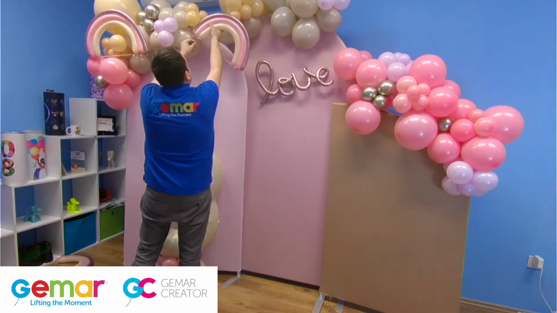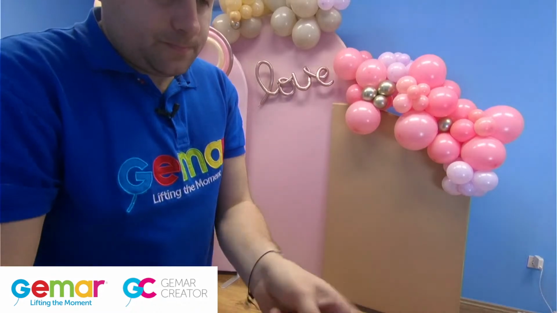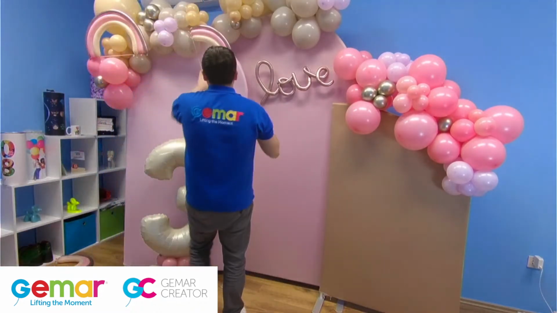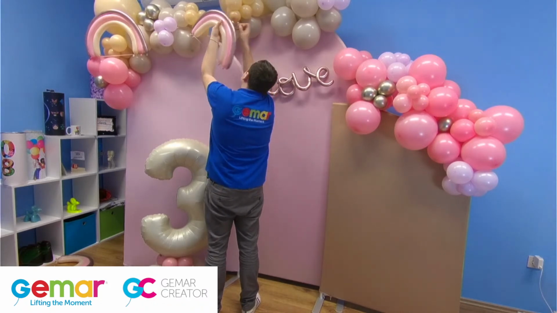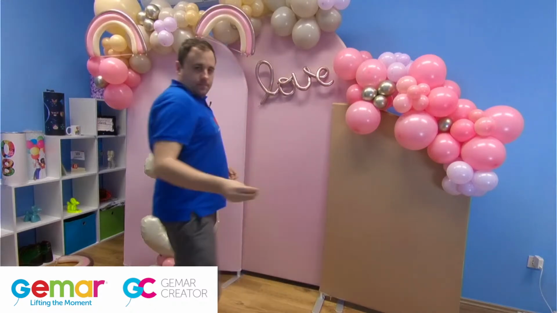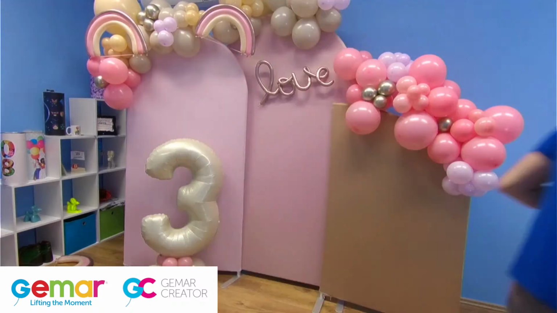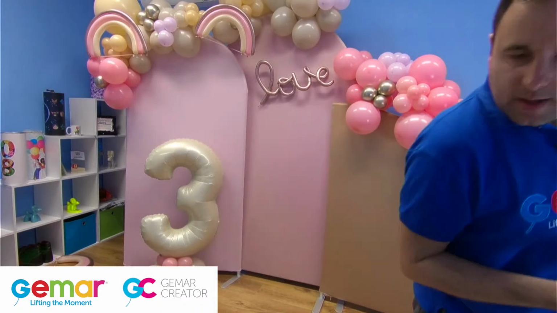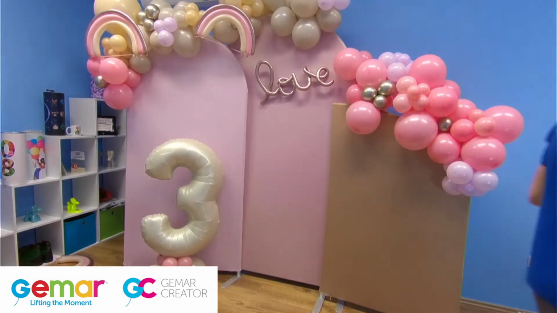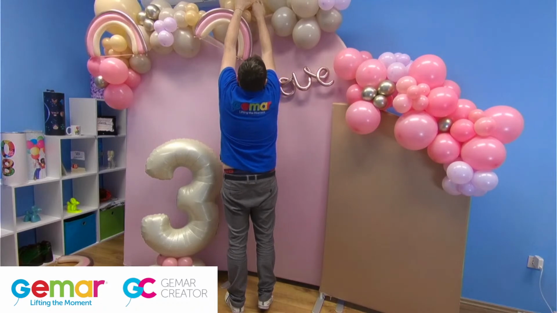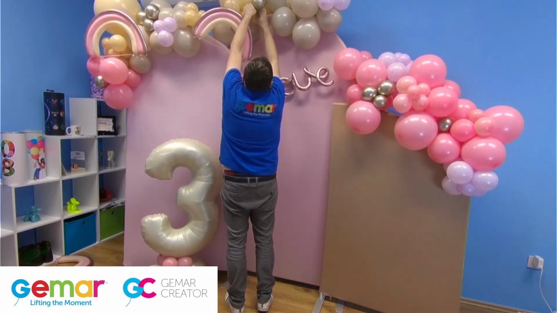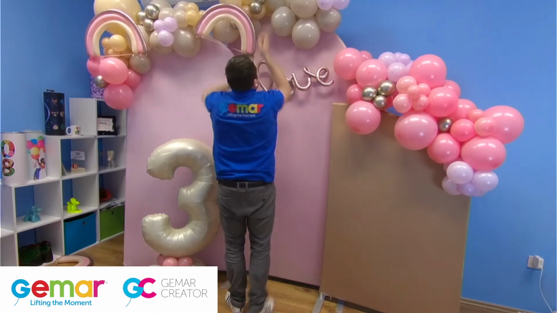It goes right there. Okay, we need one more glue dot, so it can be fixed right where it should go. Right there. And let's just have a Prosecco cluster right there. So what do you think, guys? I think it started to look really promising. Perfect.